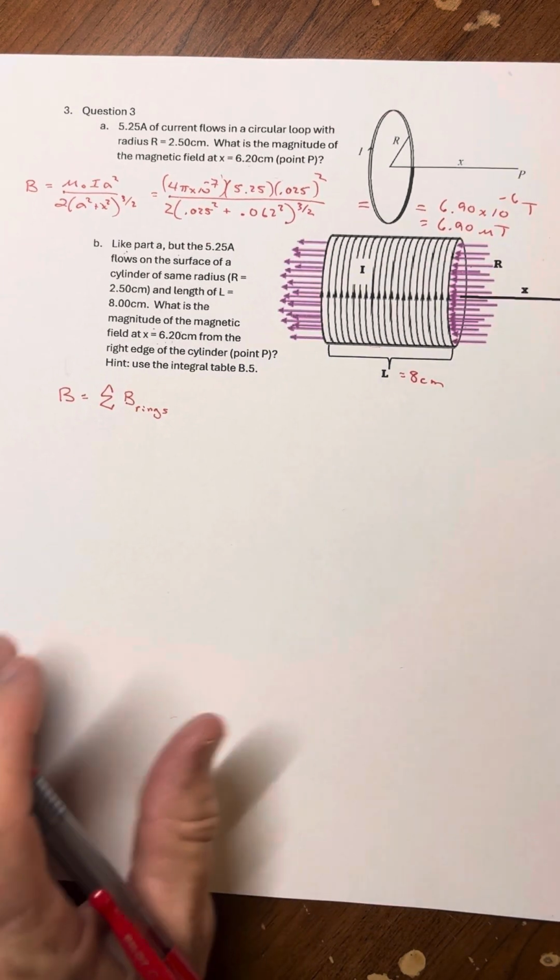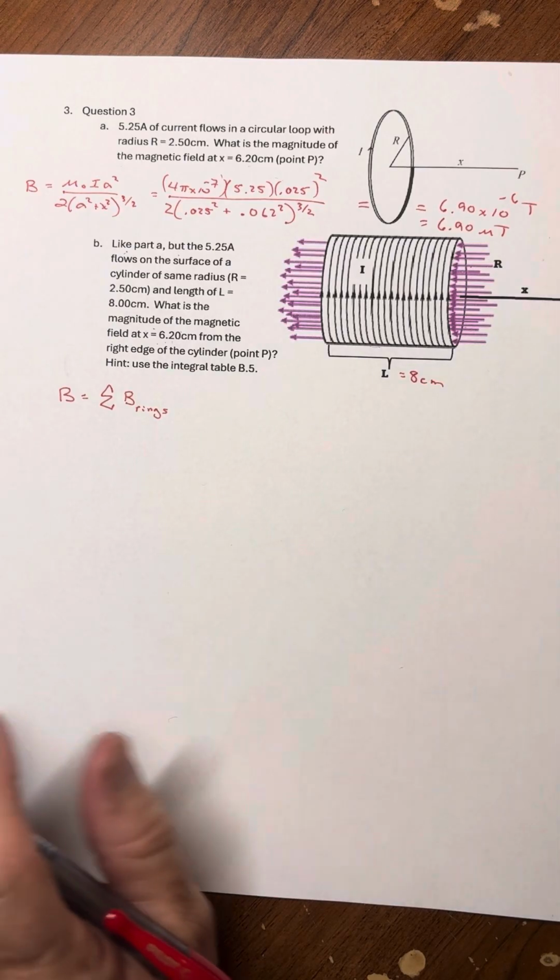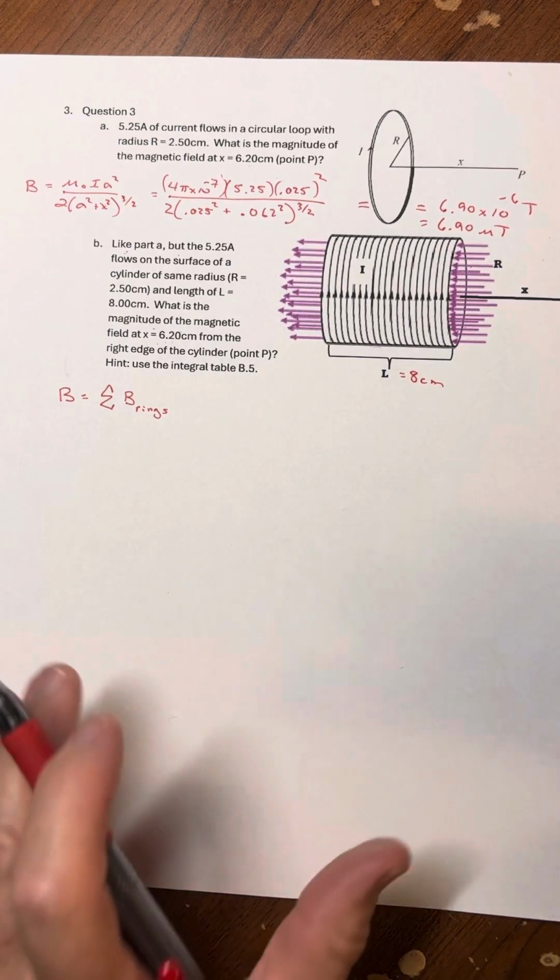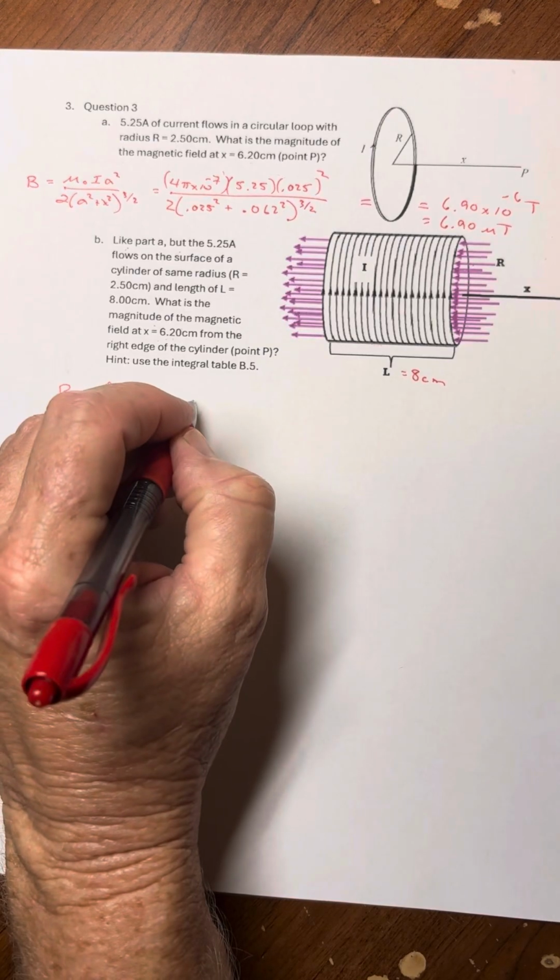I expect to get a weaker field. Let's just see what happens.